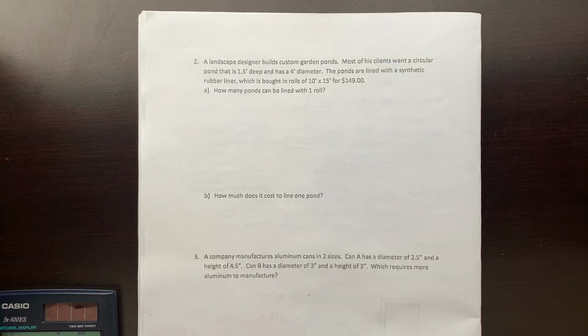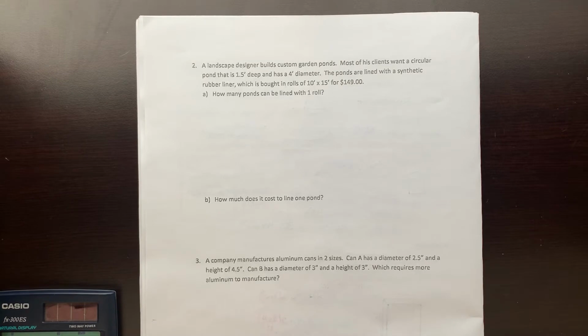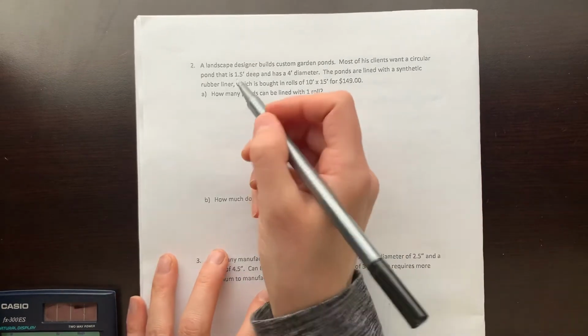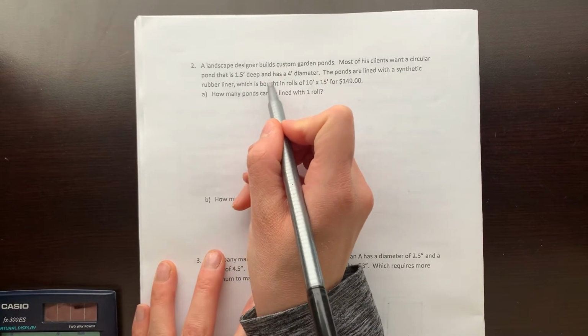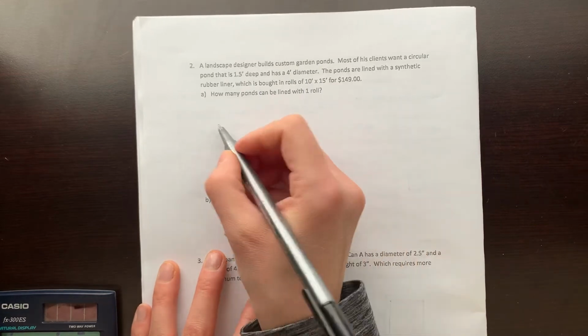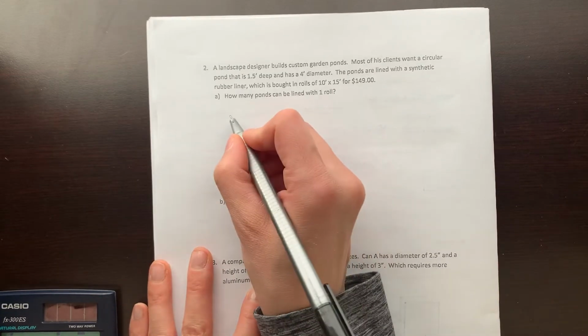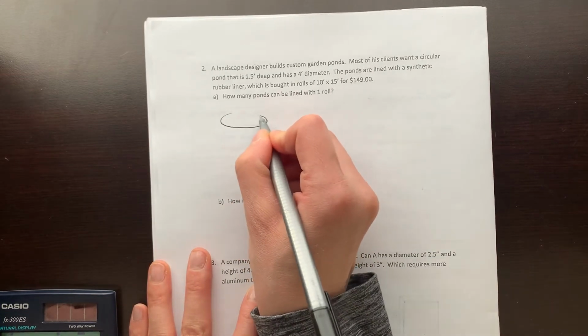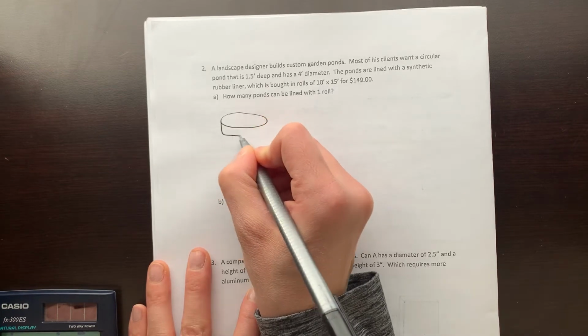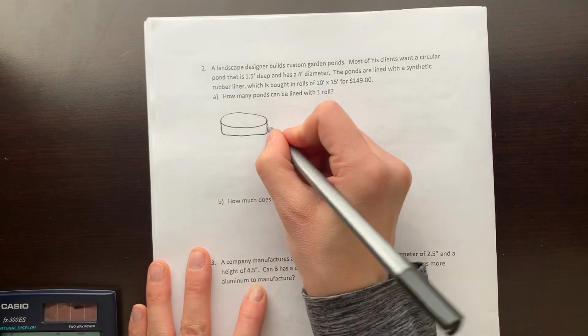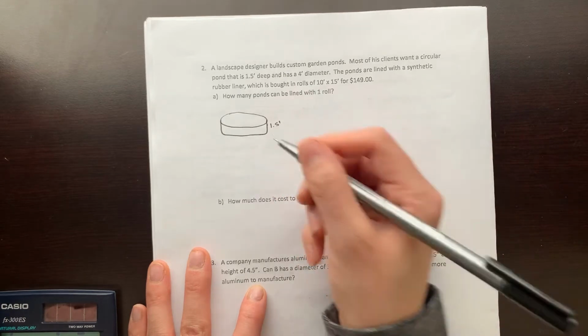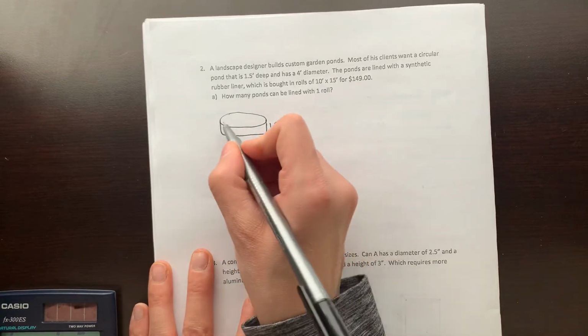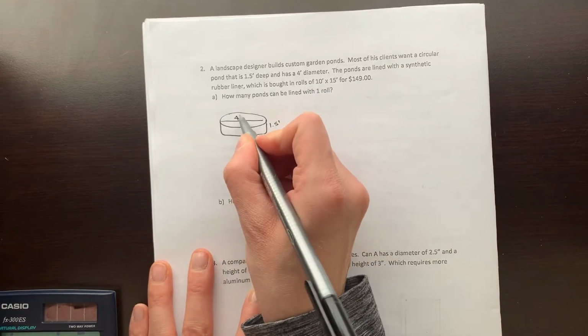Let's do number 2 now. A landscape designer builds custom garden ponds. Most of his clients want a circular pond that is 1.5 feet deep and has a 4-foot diameter. Okay, so let's draw our pond. So here is my pond, which is approximately 1.5 feet deep. That's my height, and has a diameter of 4 feet.